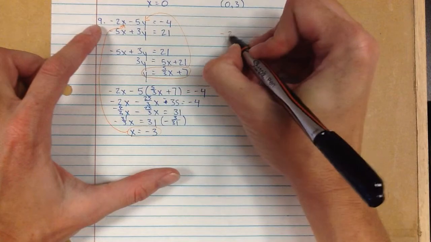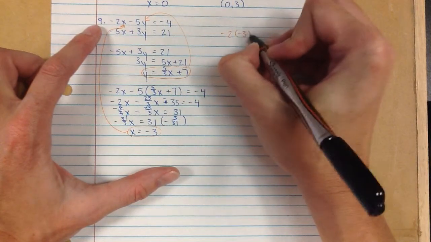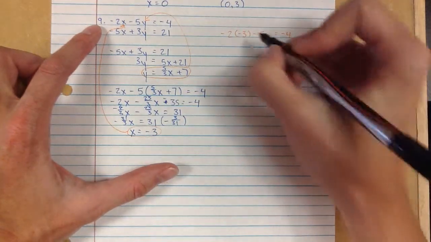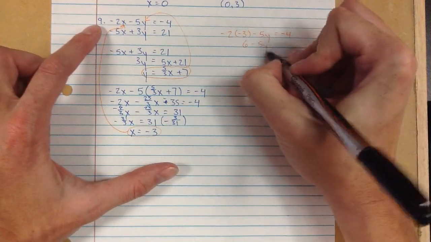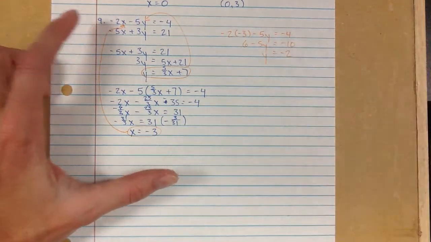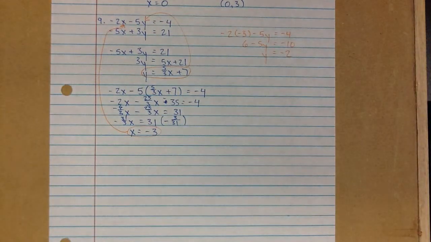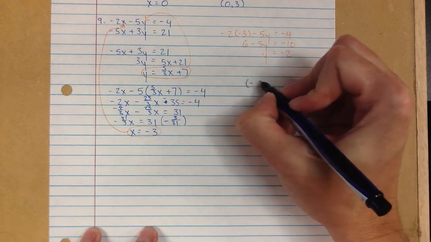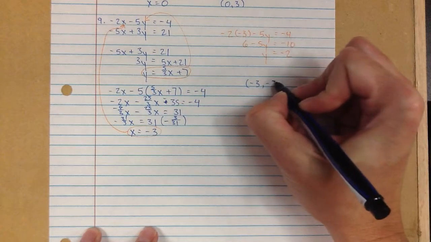So I have negative 2 times negative 3 minus 5y equals negative 4. 6 minus 5y equals negative 4. Y equals negative 2. Plug it back into one of your equations to check it. No, I'm not going to. Negative 3, negative 2.